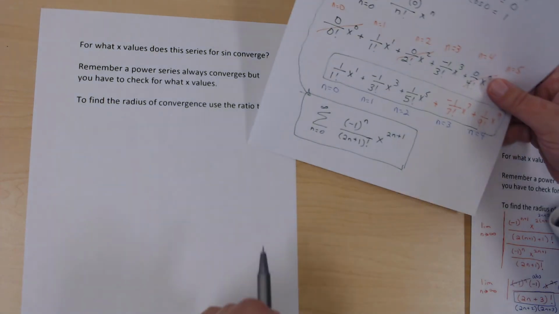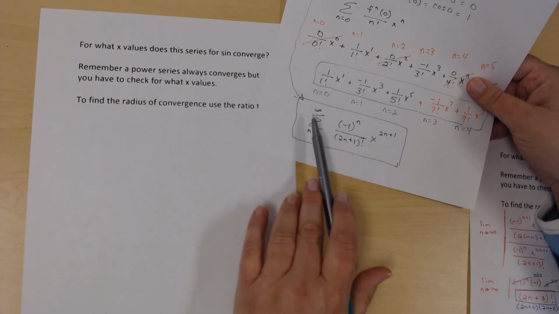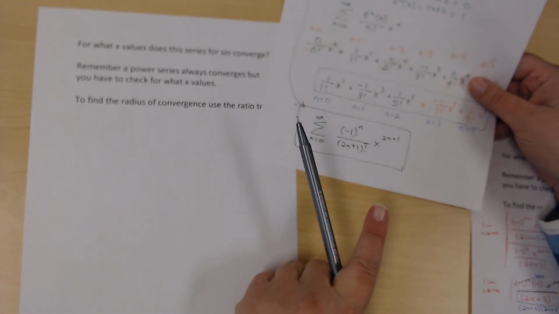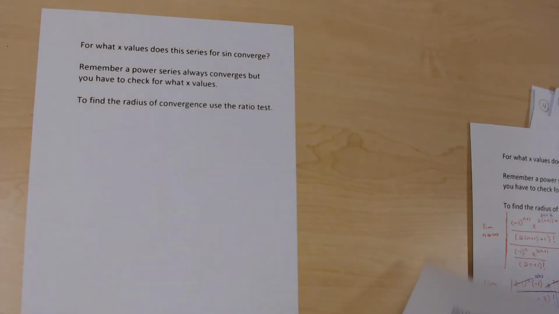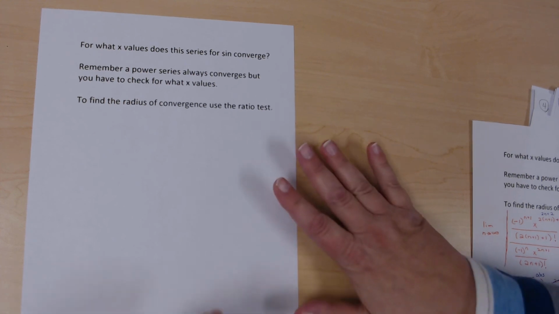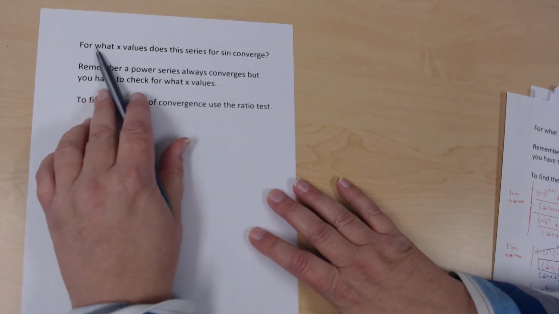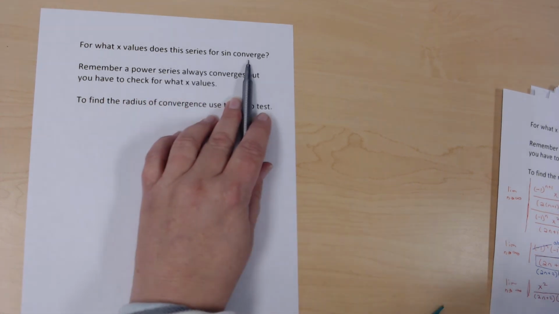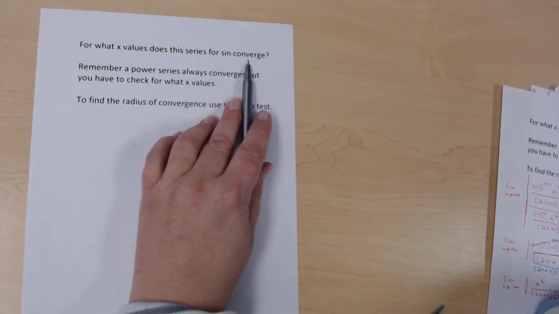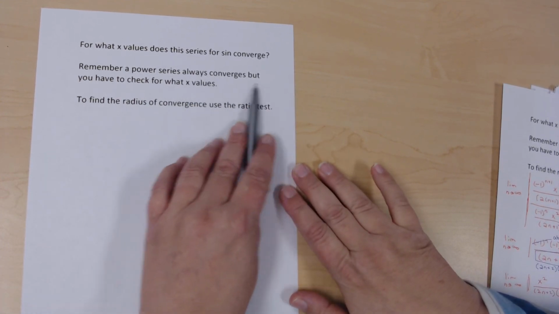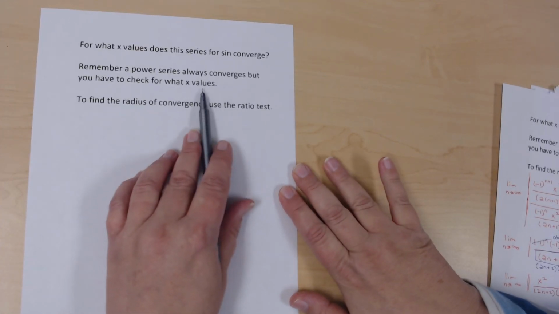If we're writing a power series, Maclaurin and Taylor series are power series. They converge, but not all the time, right? So we have to test to see when this converges. So for what x values will this power series actually be, can we actually evaluate it? Remember, a power series always converges, but you have to check for the x values.